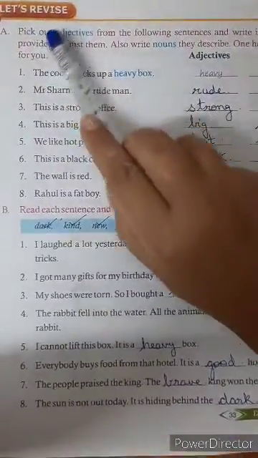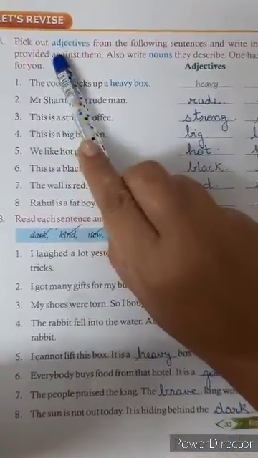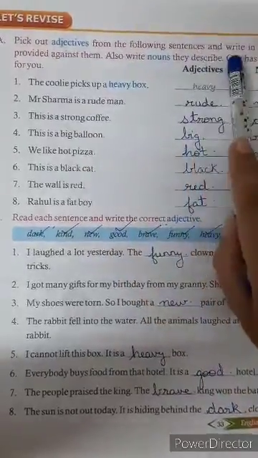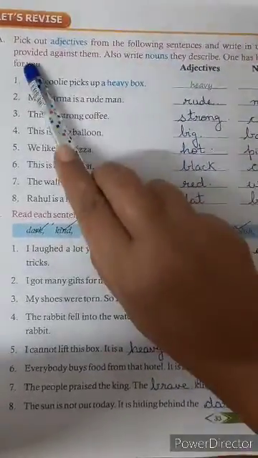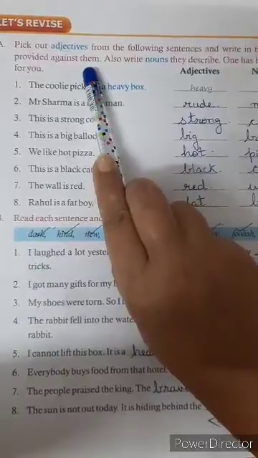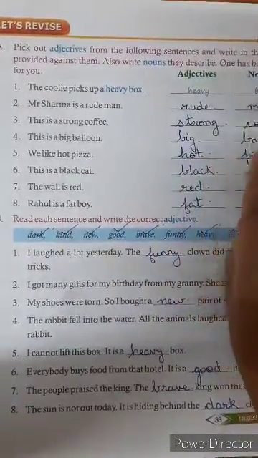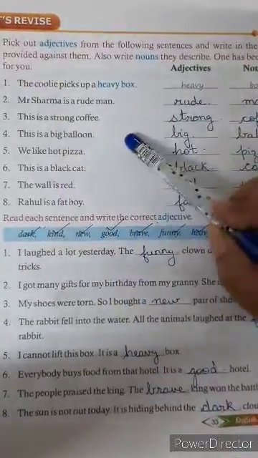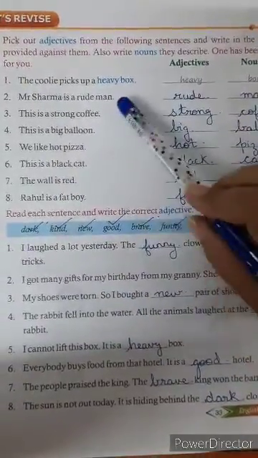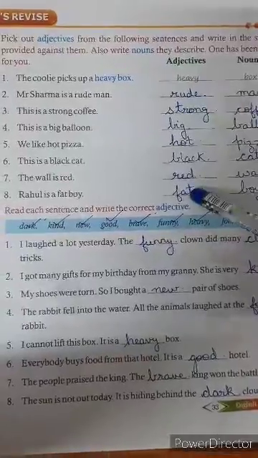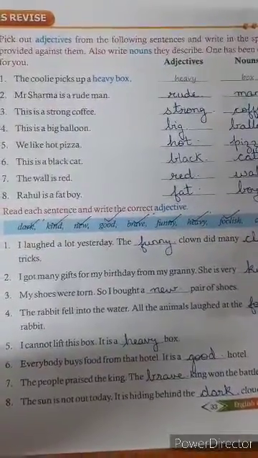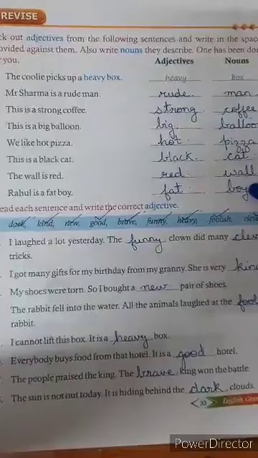Students, let's revise. Question A. Pick out adjectives from the following sentences and write in the space provided against them. Also write nouns they describe. One has been done for you. So what we will do here in this question, students, we will write down the adjective in this column and the noun in the next column.